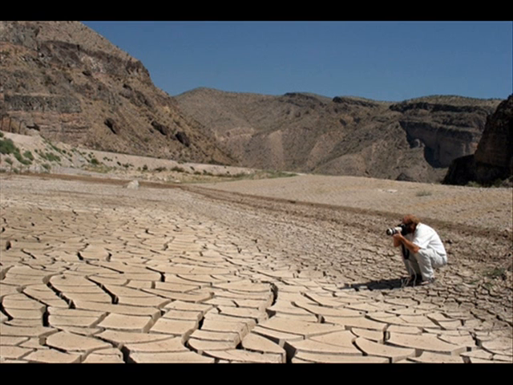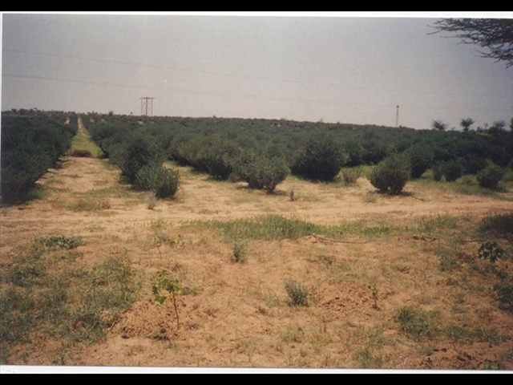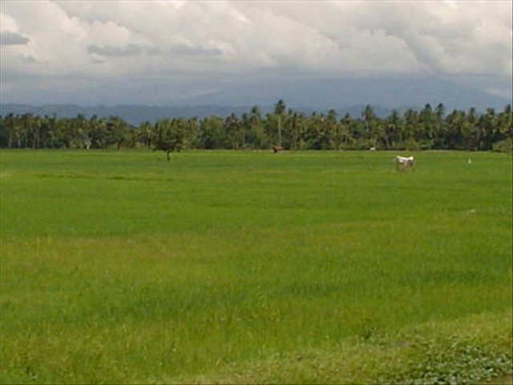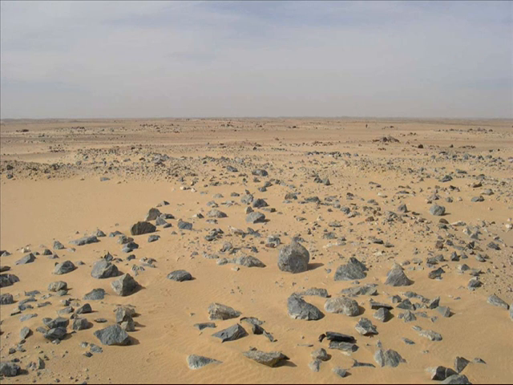Now, let's get to today's topic, which is desertification. What is desertification? Well, for those of you who do not know, listen carefully. And for those of you who knew and forgot, that is a reminder. Desertification is the process in which unhealthy land turns into a desert.